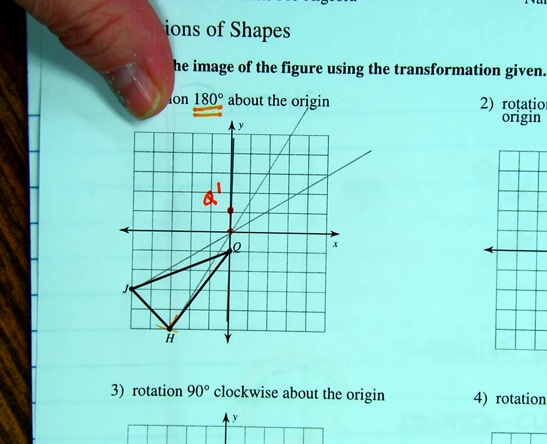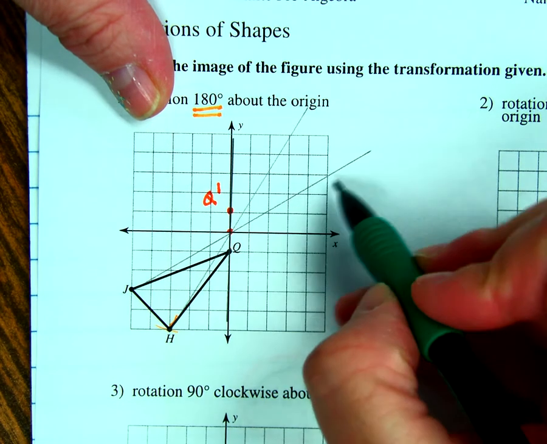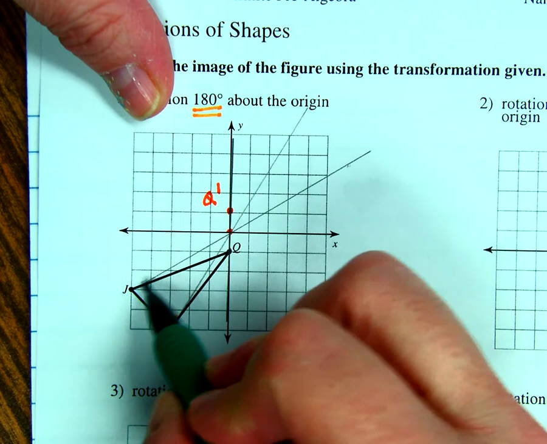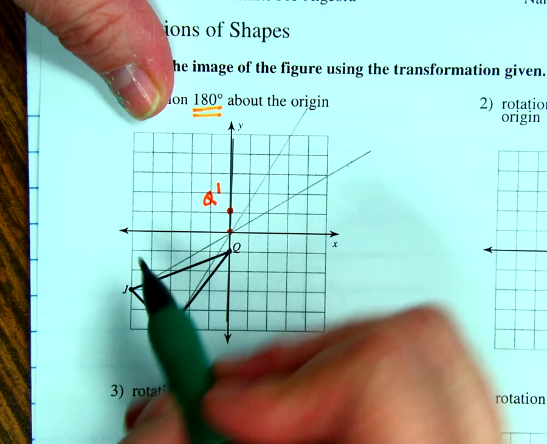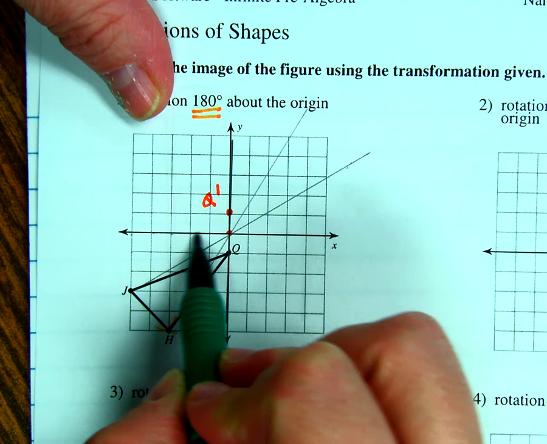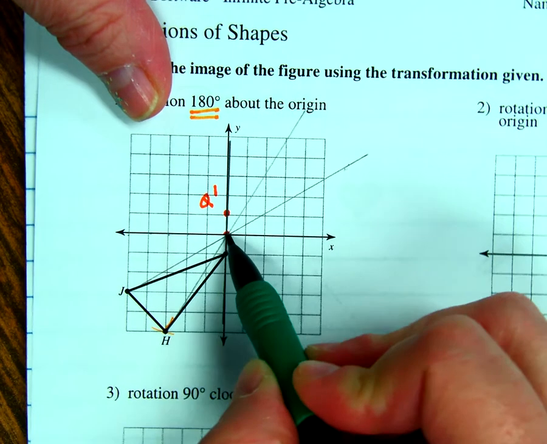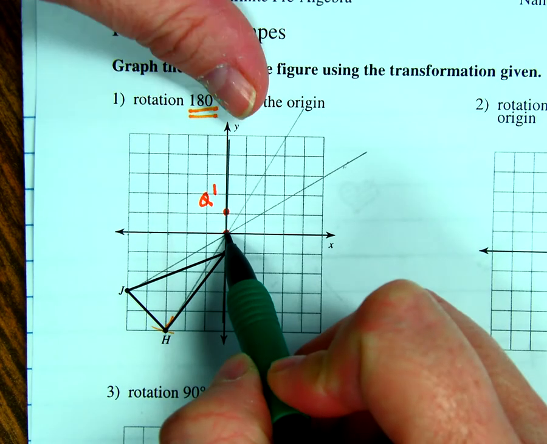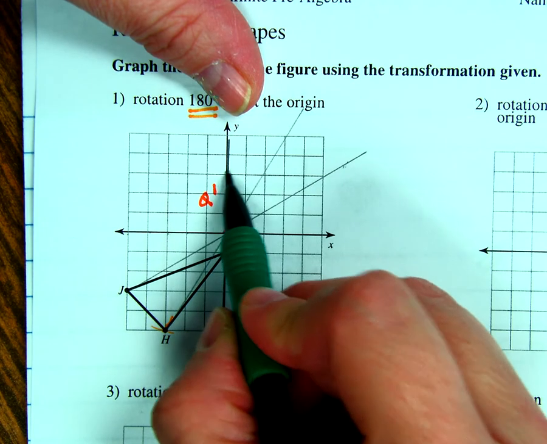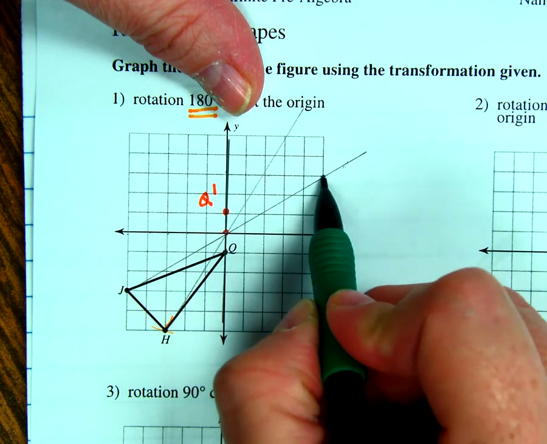J, I know J prime is going to end up over here somewhere. Because we're on the same line, this line has the same slope. So if I go up 3 and to the right 5 to get to my origin, I'm going to do the same thing to find J prime. Up 3, to the right 5.